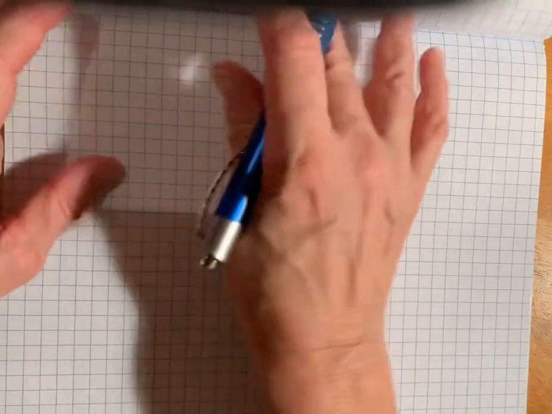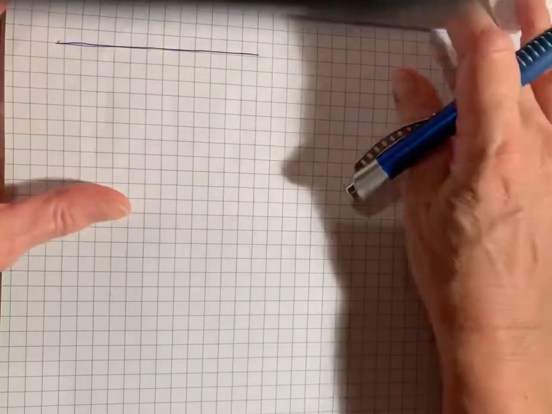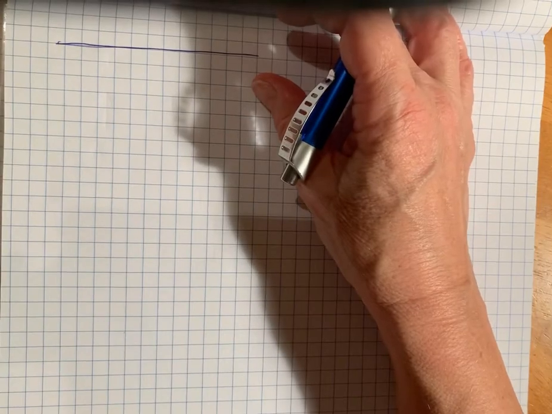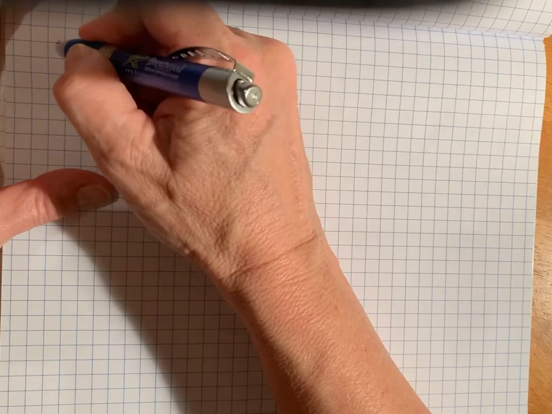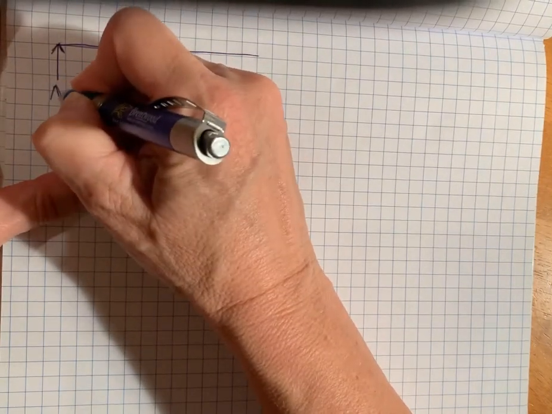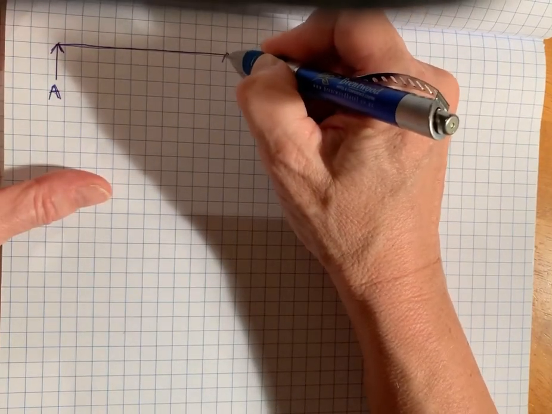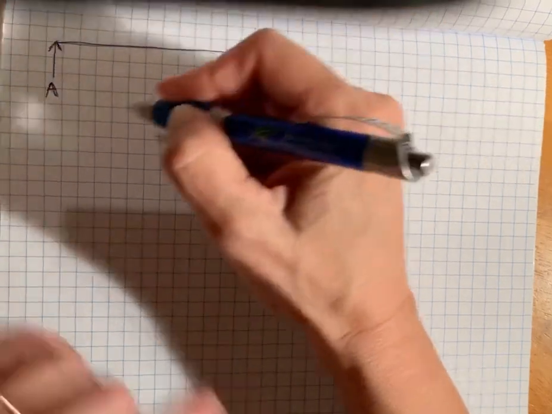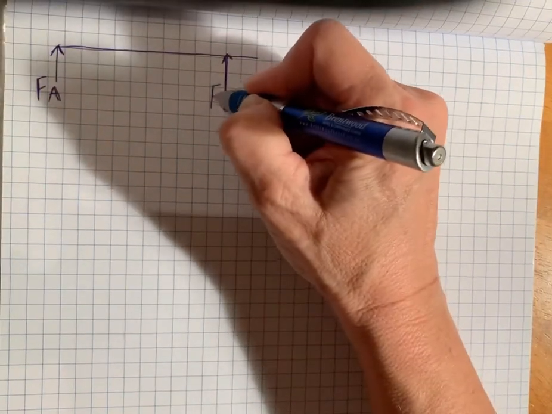Okay, so I'm going to draw a ladder to start with here. The problems in this lesson are different from the others in that they're called double pivot problems. So there is Albert applying a force up, and there is Brian applying a force up. So we're going to call those FA and FB.